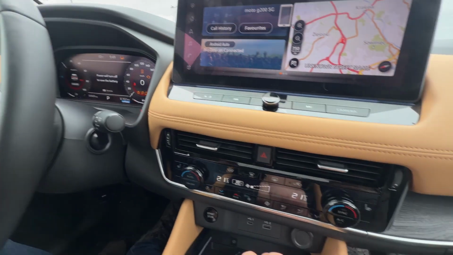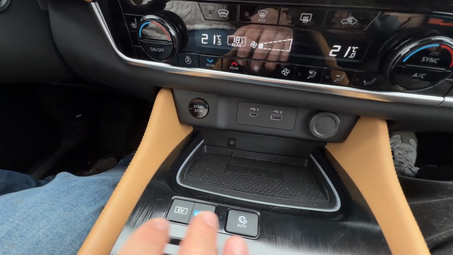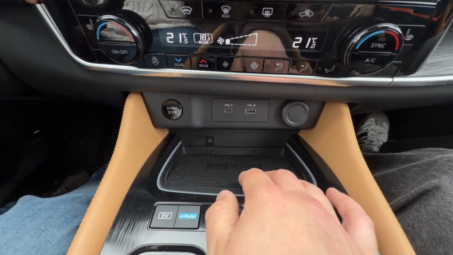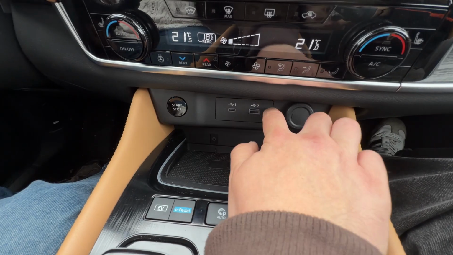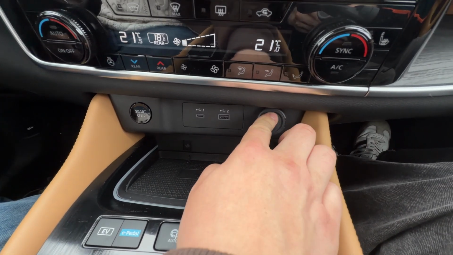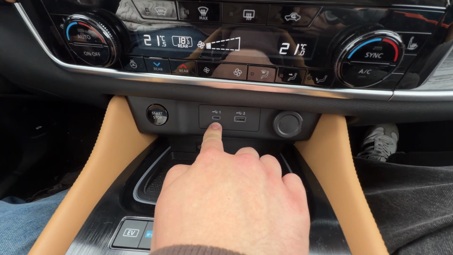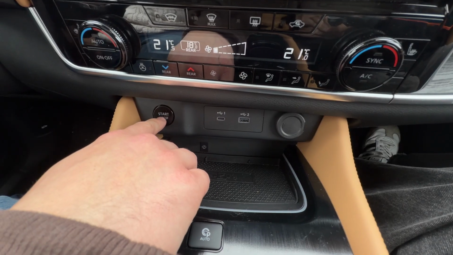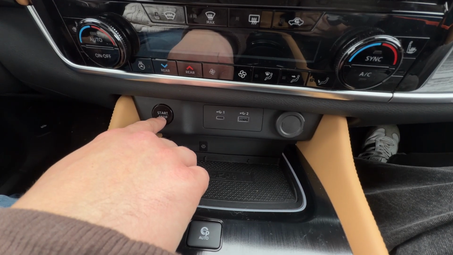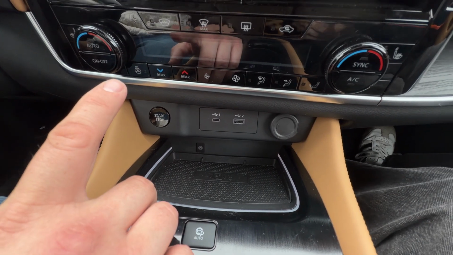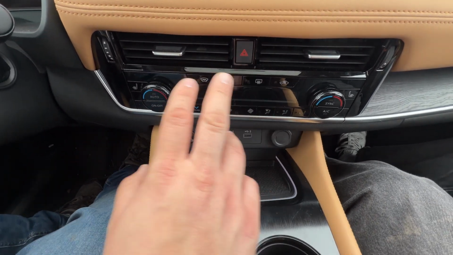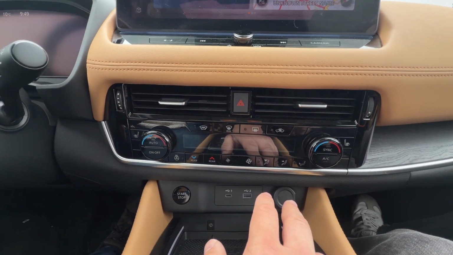Let's go here. Above these panels, we've got the wireless charging tray, power outlet, USB-A, USB-C port, and start-stop function. Now, take a look at the airflow power.